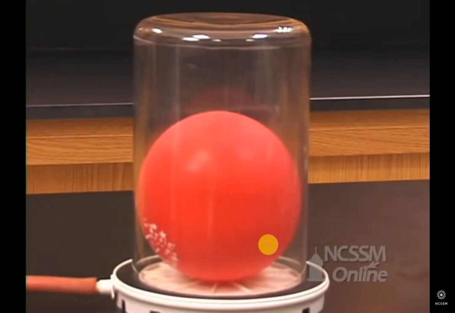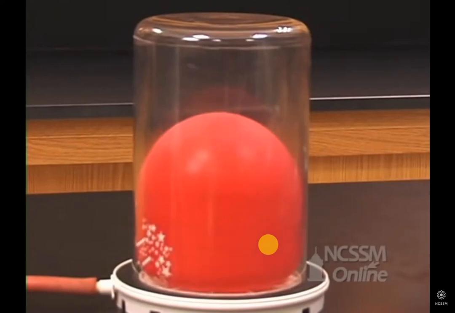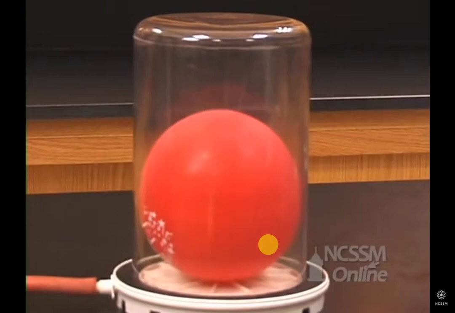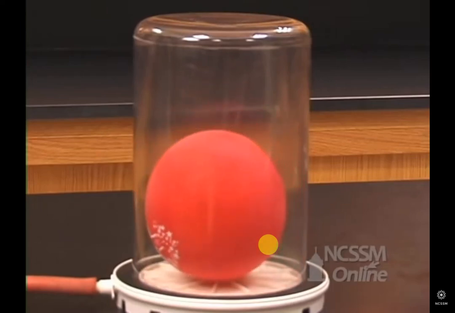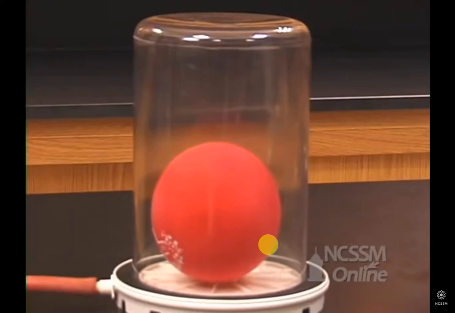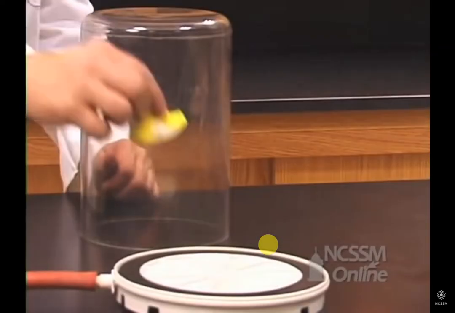Pressure goes down, volume goes up, and then eventually it's going to fill the container and warp in all these different ways. Amazingly, it doesn't pop. And then when they put the air pressure back in, when they release the vacuum and allow it to repressurize, the volume goes back down. So it's totally reversible. Now, you don't have to do this with balloons.